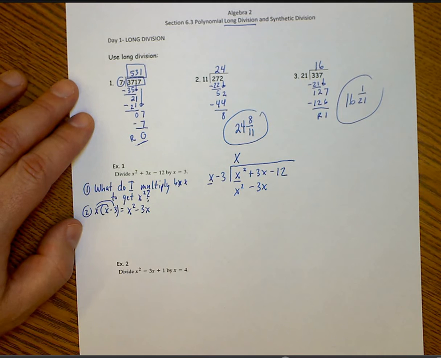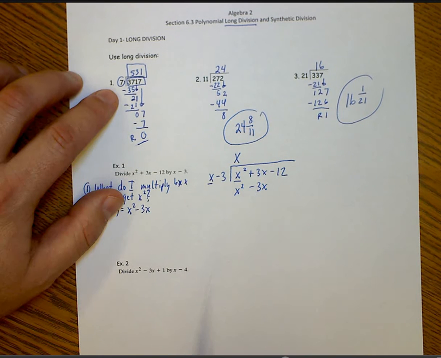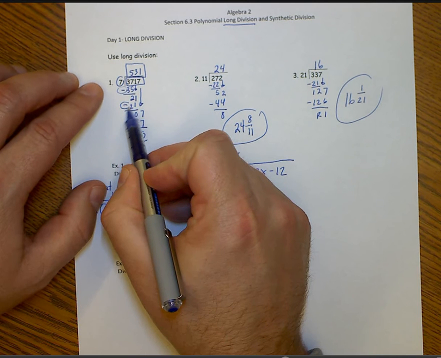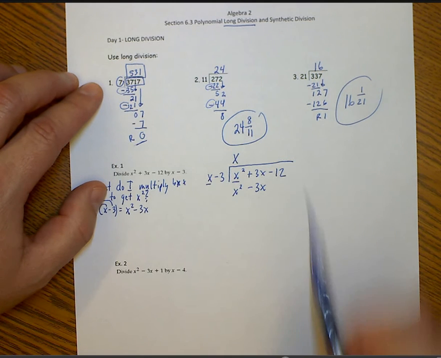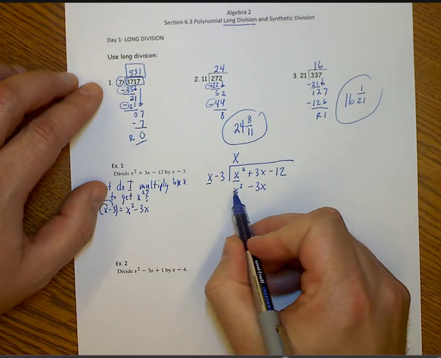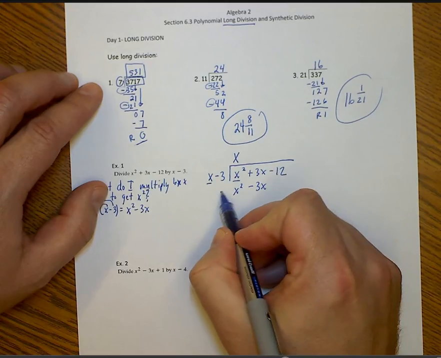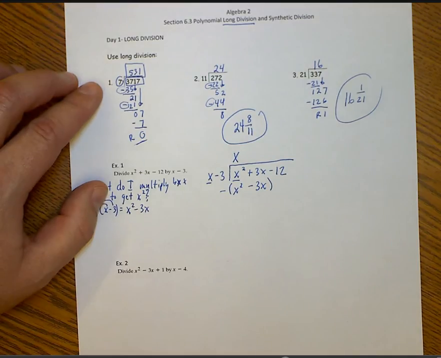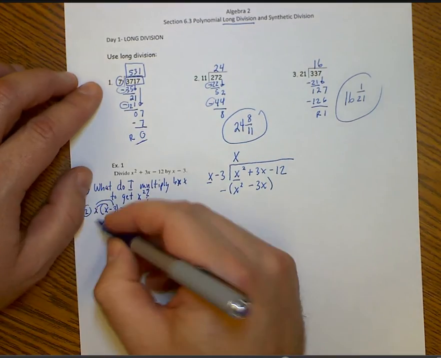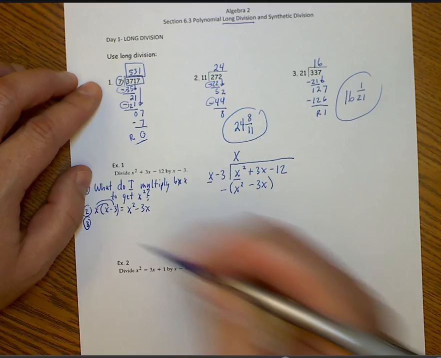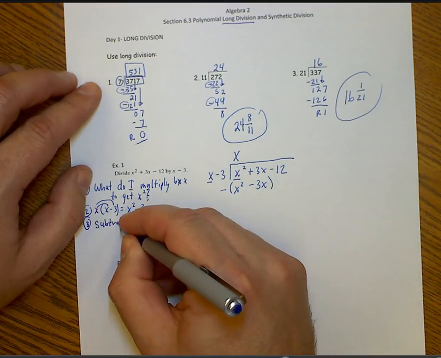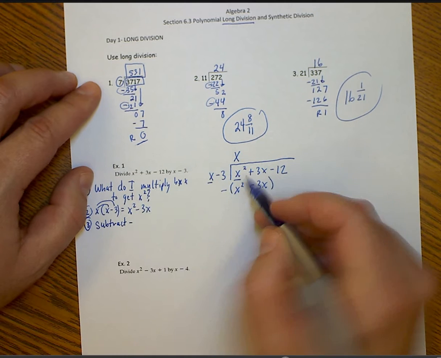Now this is where I need you to go back and think about long division up here. Every time we did one of these, we subtracted it off. We subtract off, we subtract off. Well, we have to do the same thing here. We're going to take this and subtract it off. So for step 3, I'm going to subtract, which means once I distribute the negative, I change signs.